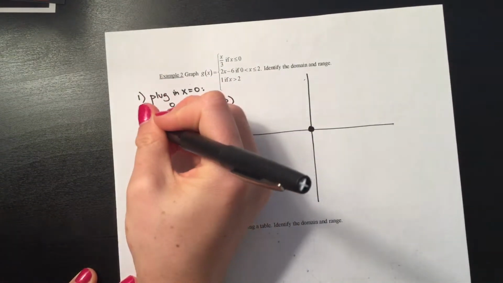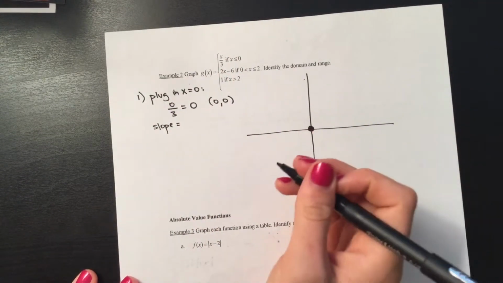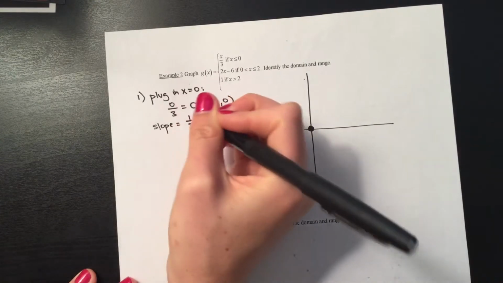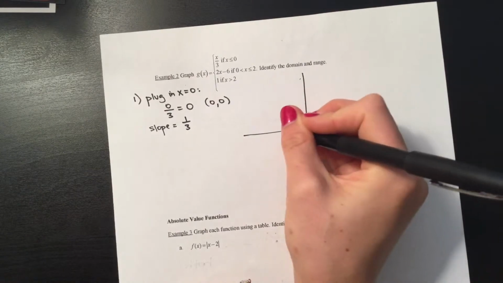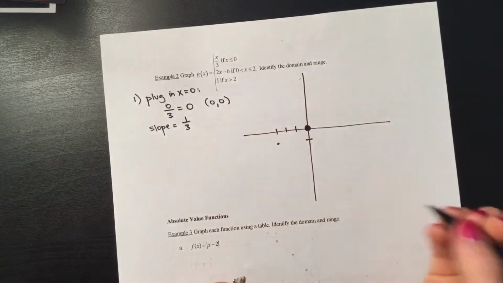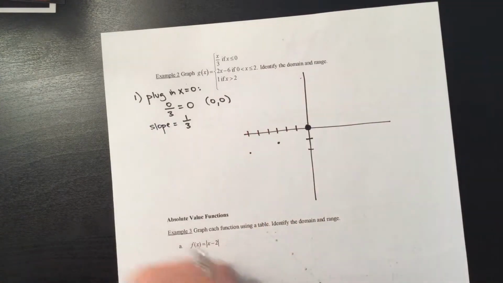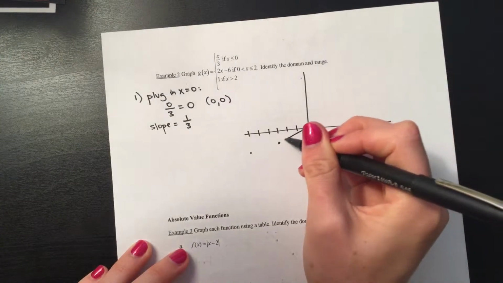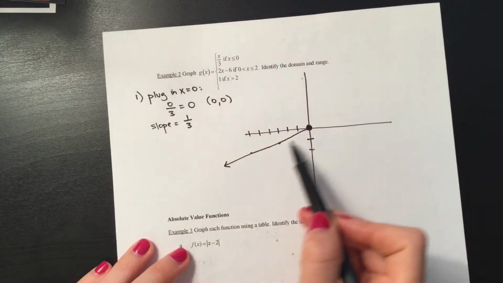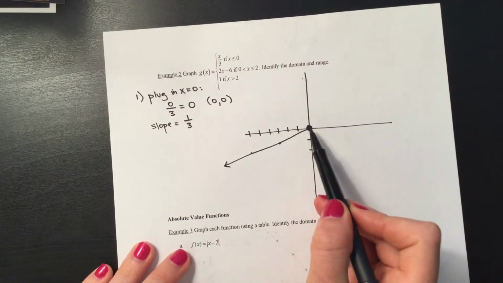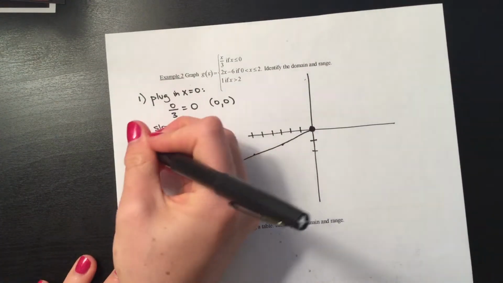Now let's take a look at slope. X over 3 is technically 1/3 times x, so our slope is 1/3. To get more points, we're going to go down 1 and then over to the left 3. That's 1 point. Let's do it one more time. Down 1, over to the left 3. There's another point. So our graph goes off to the left. The arrow means it goes off forever, because anything less than 0 just keeps going in that direction, but it stops once it gets to 0, and we have a closed circle because that has the or equal to right here. Okay, next piece.